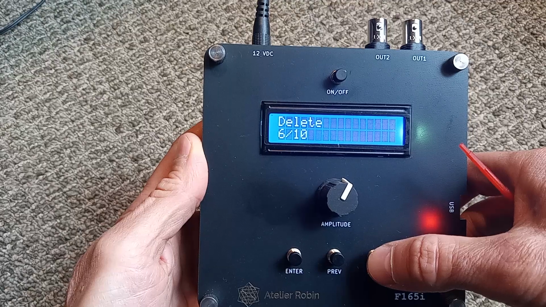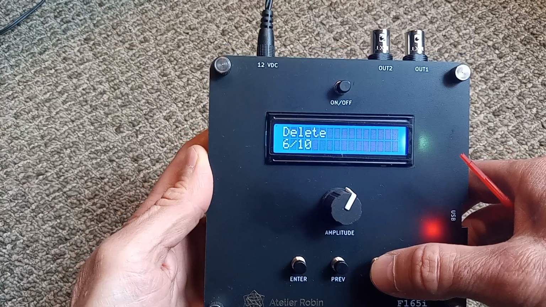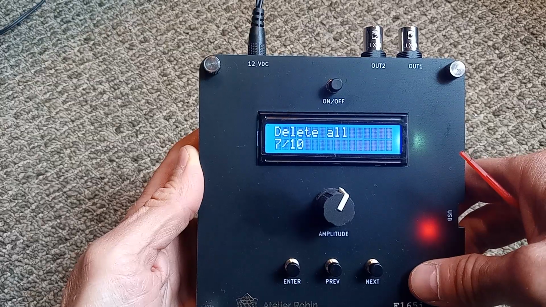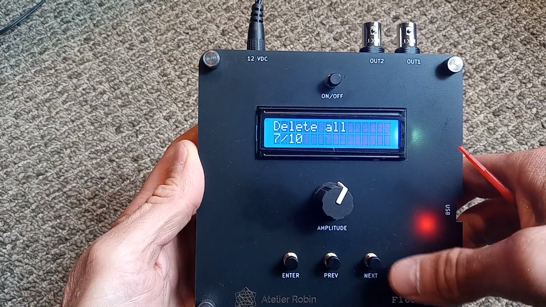Okay, the next option in the main menu is delete. You would use this if you want to delete a single file. The next option in the menu is delete all. So this would delete every file.